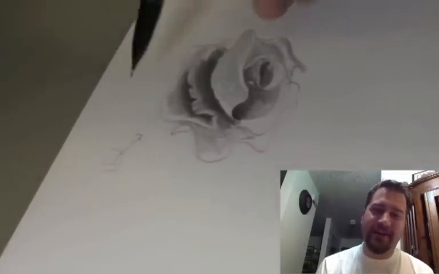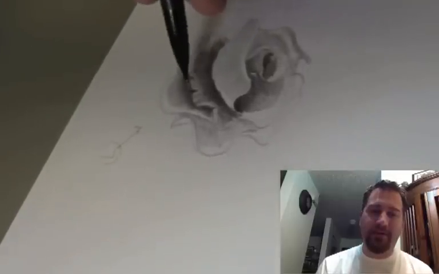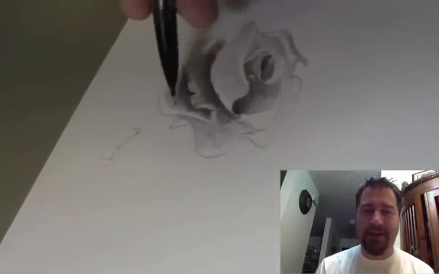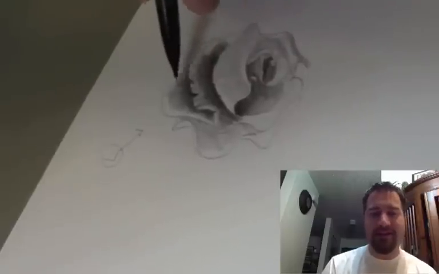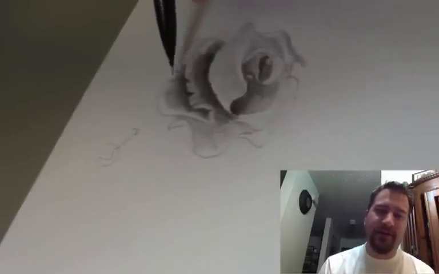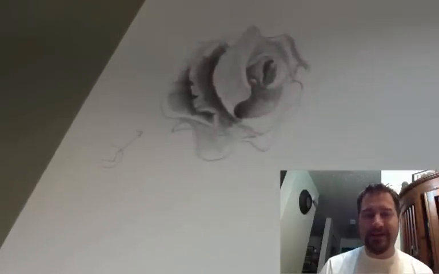And I'm simply cutting into the petal. I'm going to go in and I'm going to pull these little ridges out of the shadow and into this first petal that I drew, into the light areas. Always work from the dark into the light when you're doing your detail.